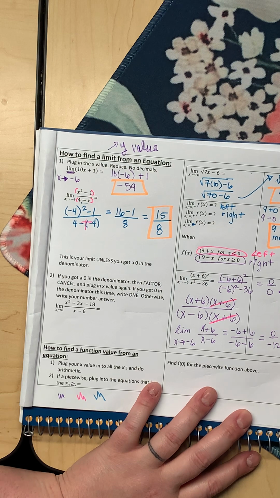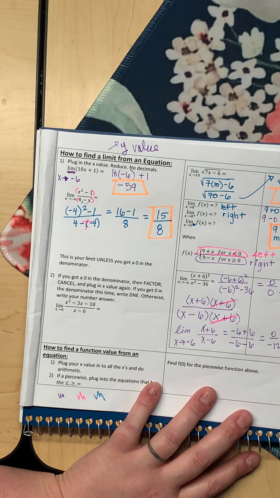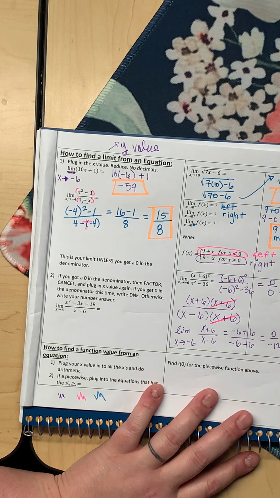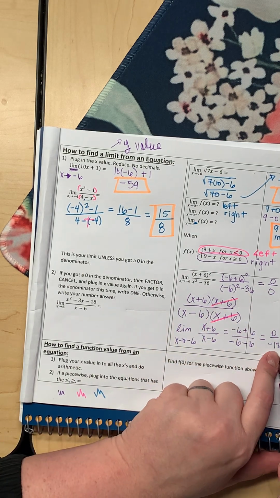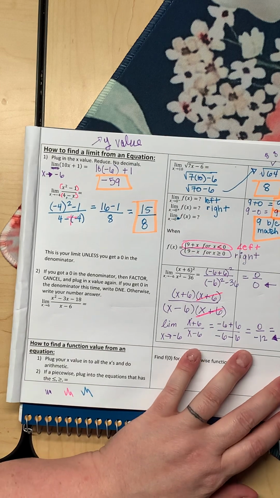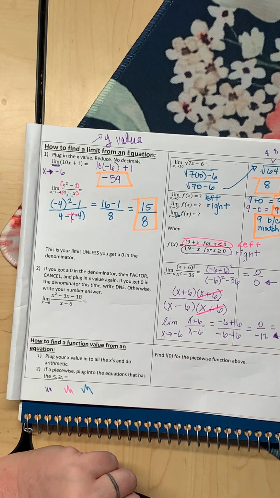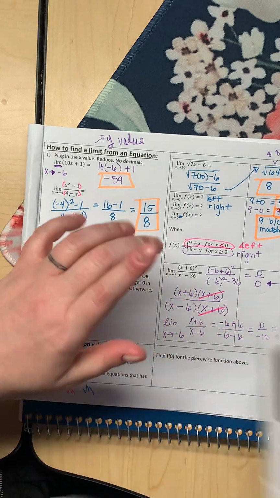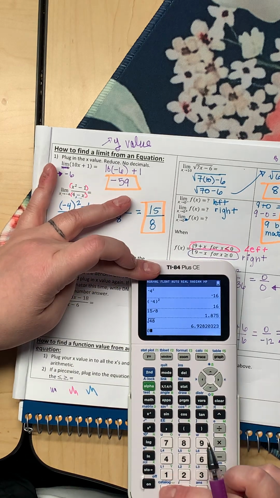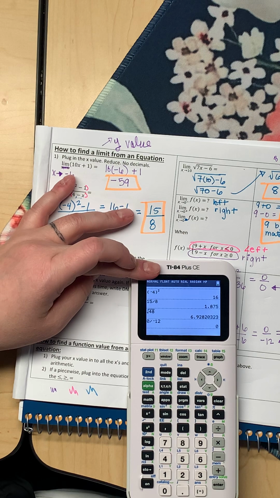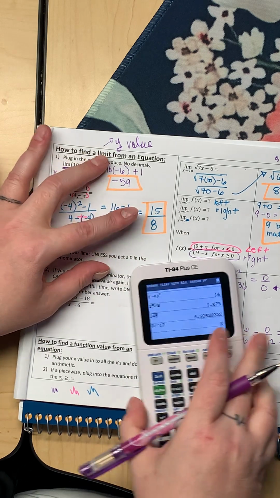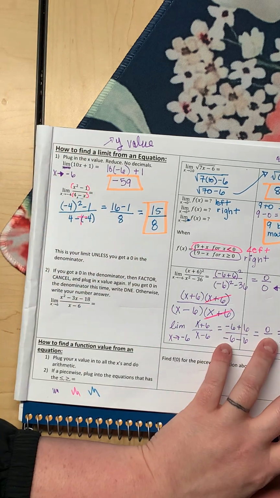Bueno means good. Okay, anyway, we do not want zeros on the bottom. So here we have a 12 on the bottom. Woohoo! So let's see. What is 0 divided by -12? Oh, it's 0. Okay, so my limit is 0.